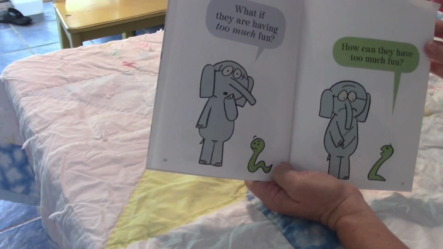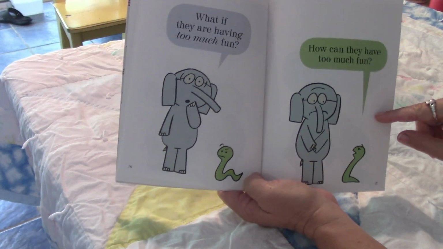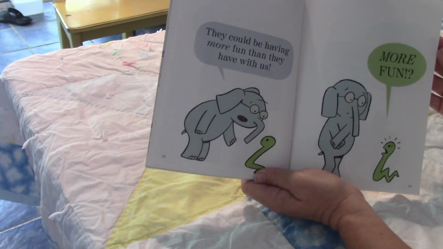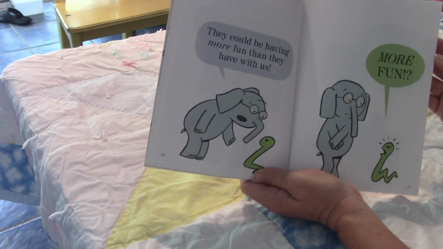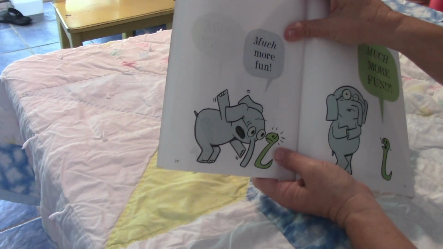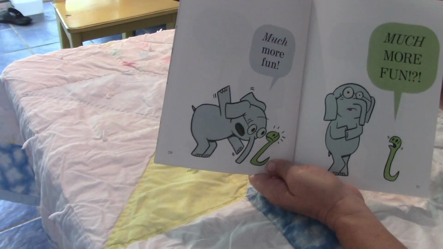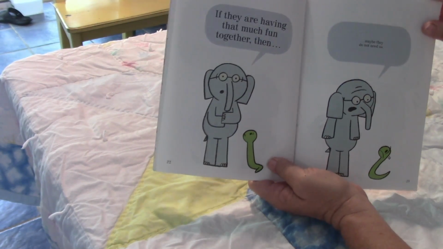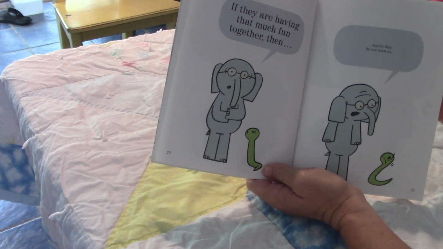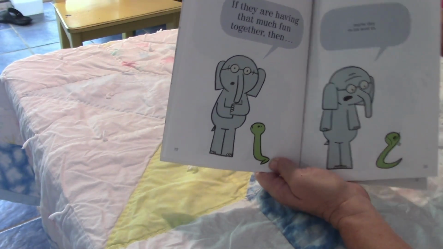What if they're having too much fun? How can they have too much fun? Good question. They could be having more fun than they have with us. More fun? Oh no, now they look worried. Much more fun. Much more fun? If they're having that much fun together, then maybe they do not need us. Oh boy, this book is getting sad.